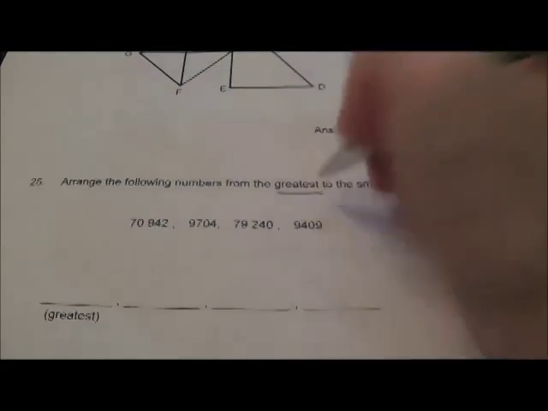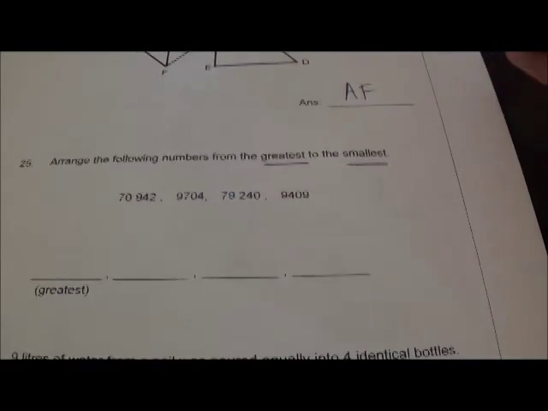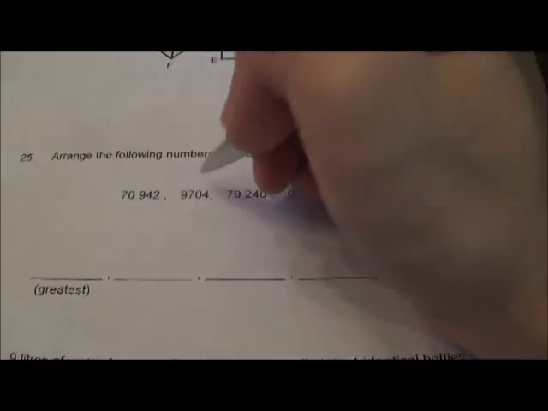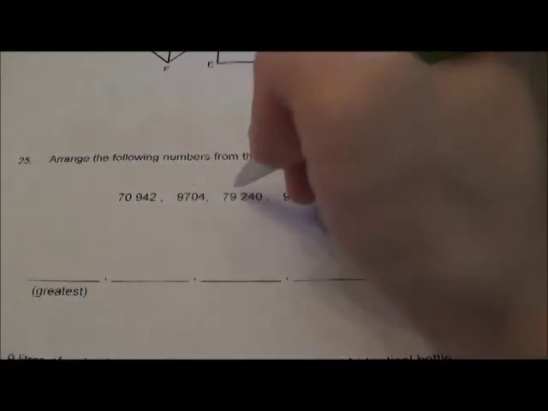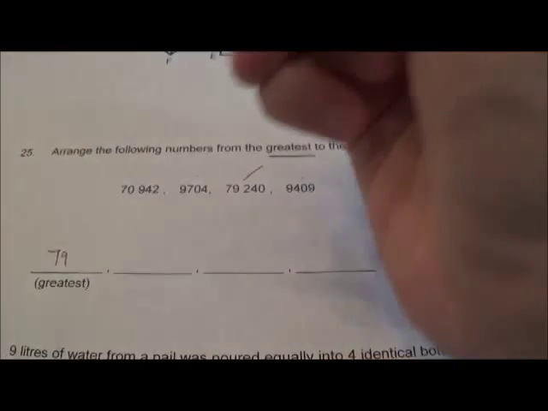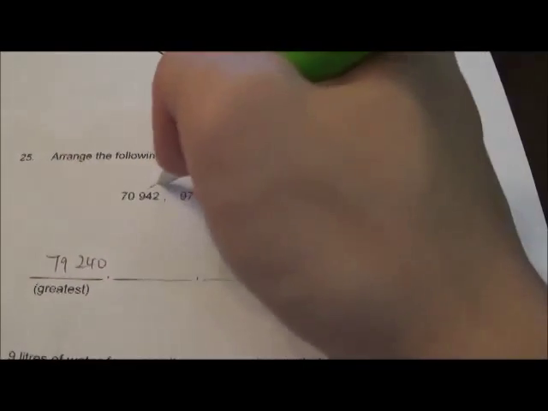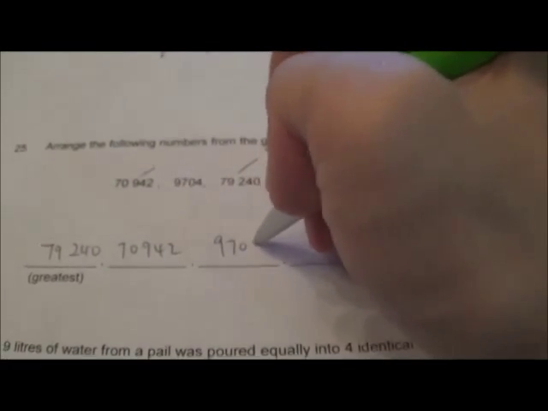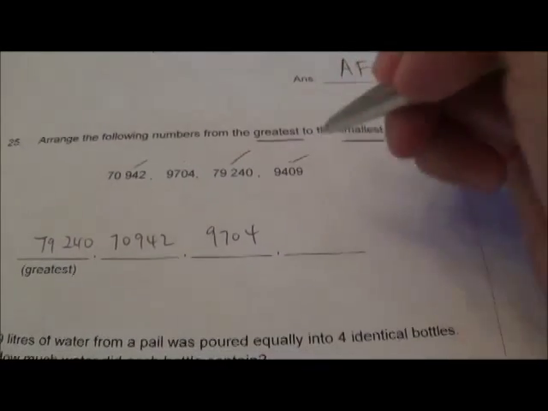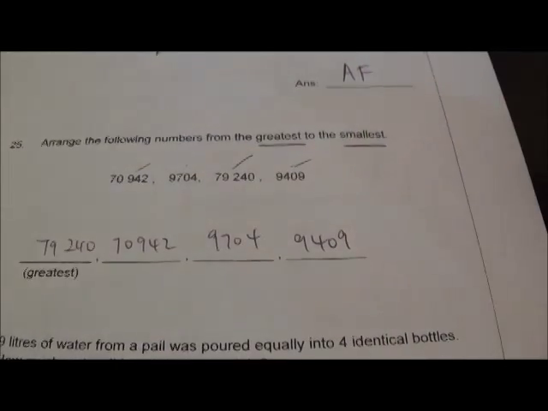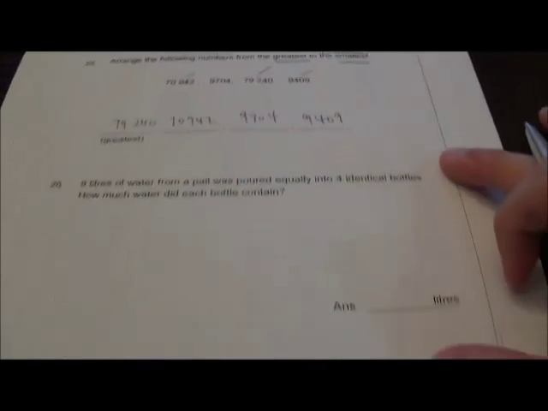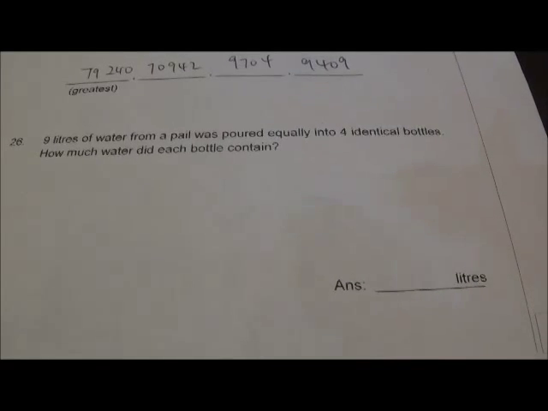Arrange the following from greatest to smallest. Don't forget, so the greatest. This is 70,000, this is 9,000, 79,000, 9,000. So 79,000 must be the greatest, followed by 70,000, 9,704, followed by 9,409. Alright, next we go on to here now.